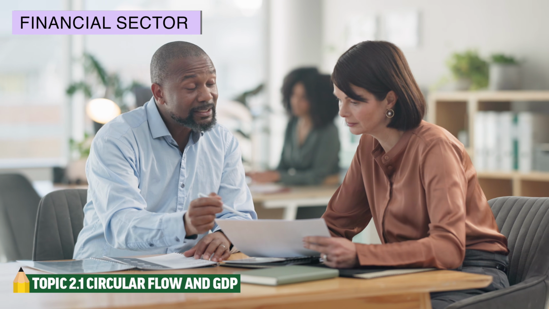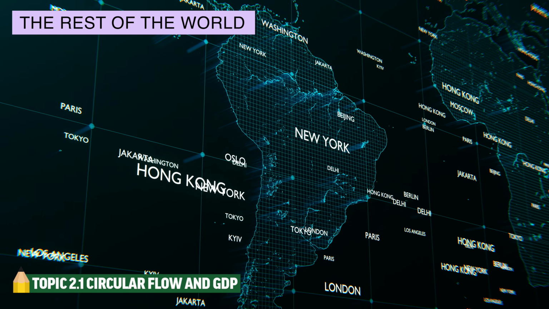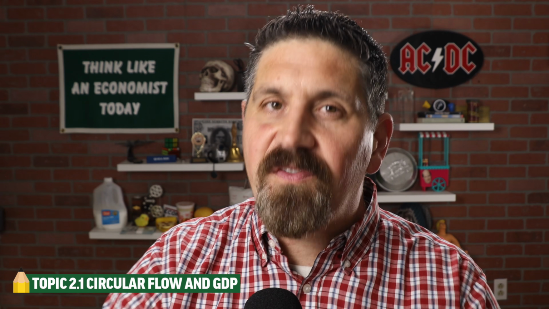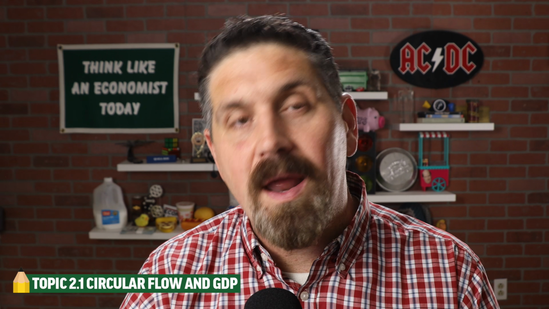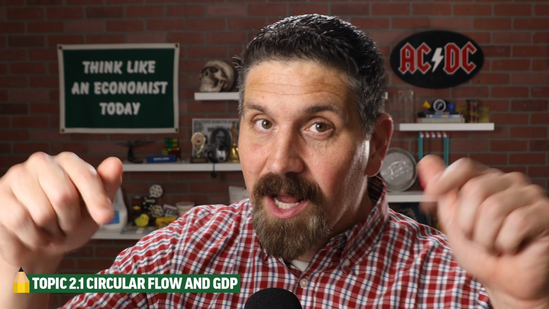But there are 2 things missing. First is a financial sector where money isn't spent, but instead saved and lent out to businesses, households, and the government. The second is other countries that buy goods and services, resources, and financial assets. We're going to learn about the financial sector and money in Unit 4 and international trade and other countries in Unit 6. Right now, we're just going to look at a closed economy and ignore the rest of the world.